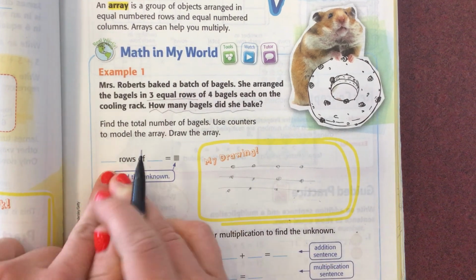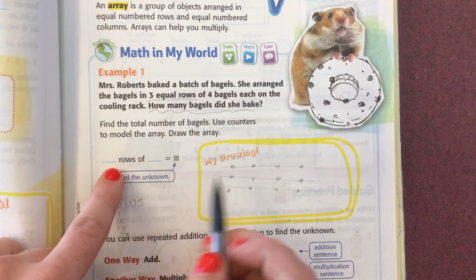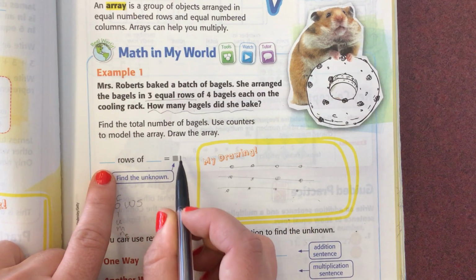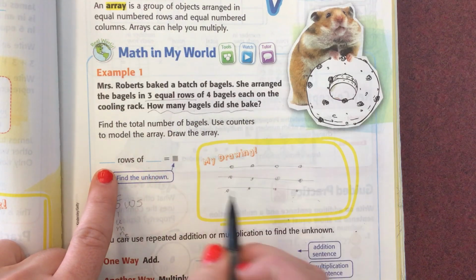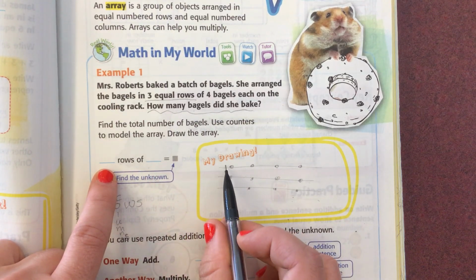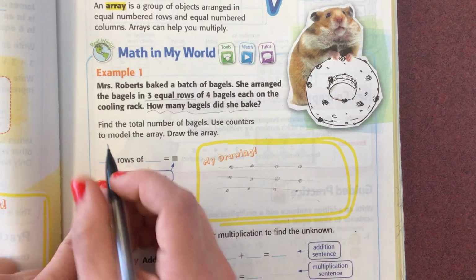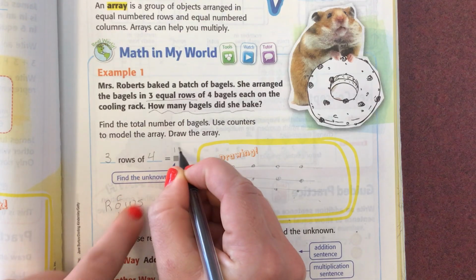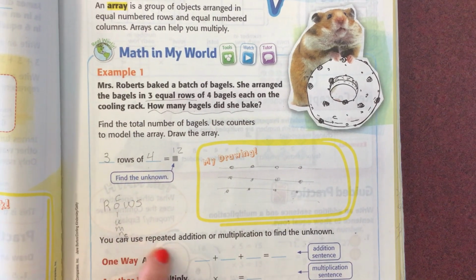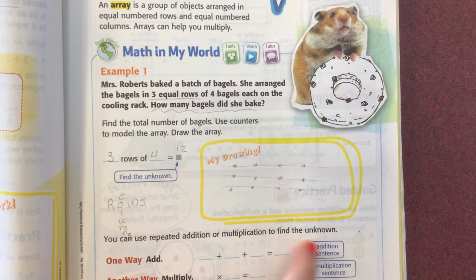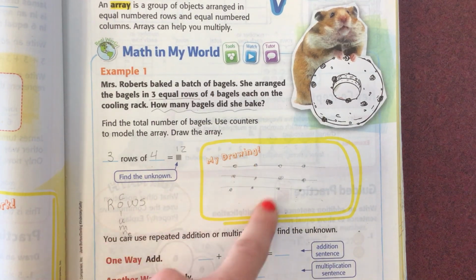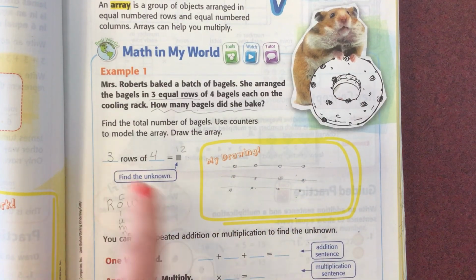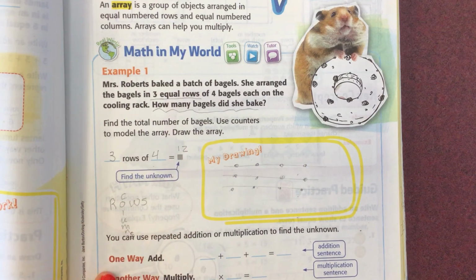And now they want us to put it in a sentence to figure out the unknown, which is blank rows of blank equals our unknown, which is the amount of bagels she baked. We have 1, 2, 3 rows of 4 bagels, which is 12. You can use repeated addition or multiplication to find the unknown. So we could have said 4 plus 4 plus 4 is 12, but we could also say 3 times 4 is 12.